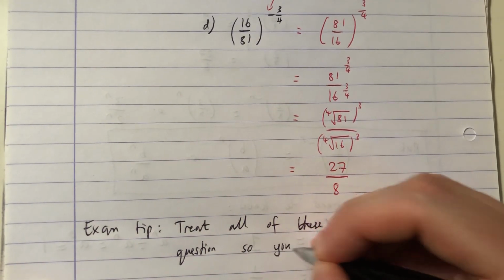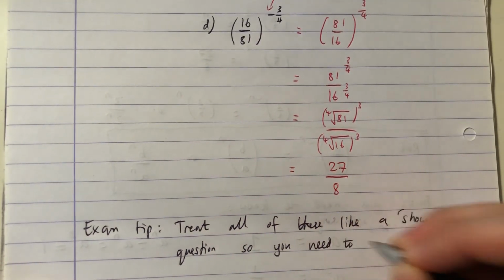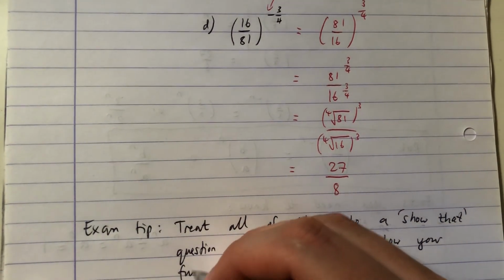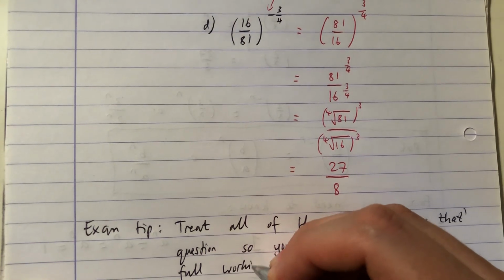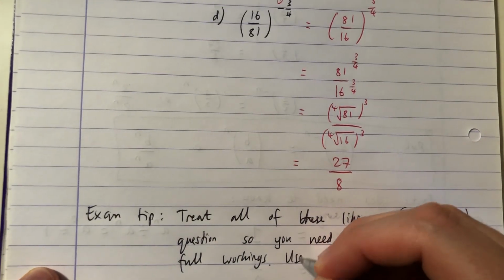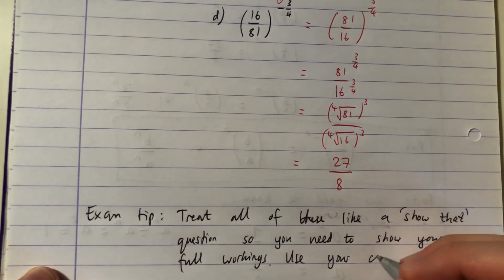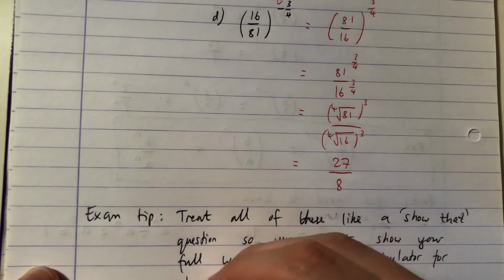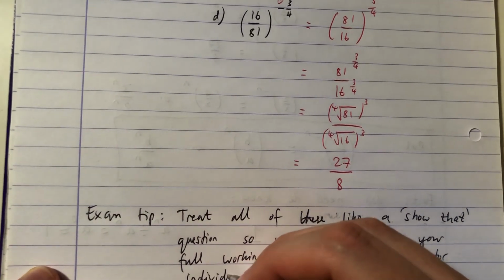So you need to show your full workings. Okay, use your calculator for individual steps only.